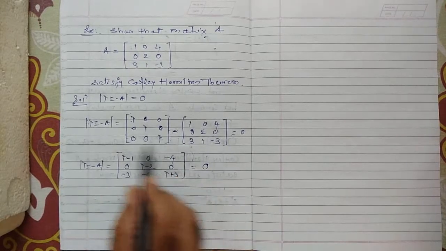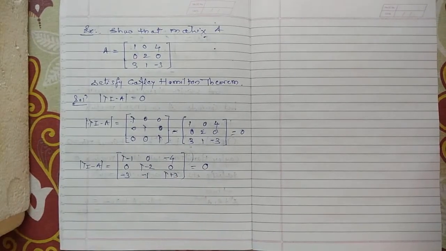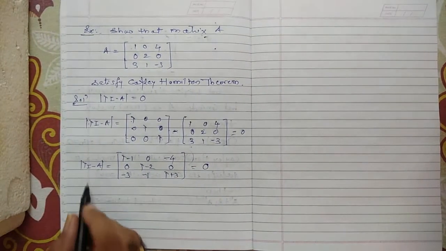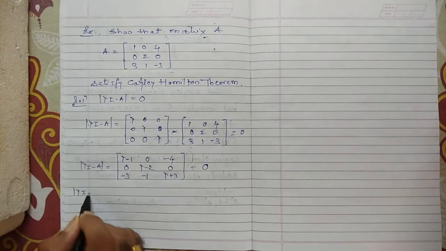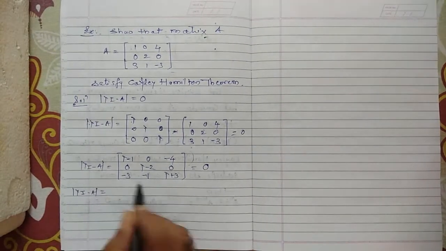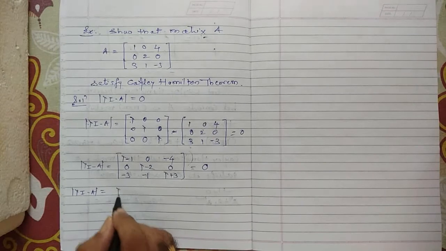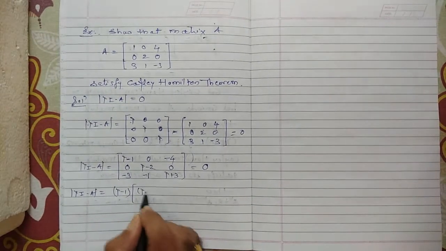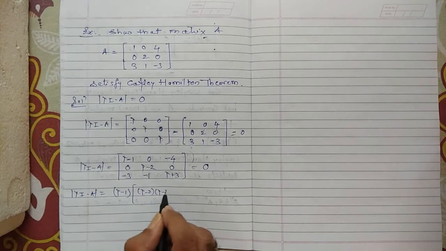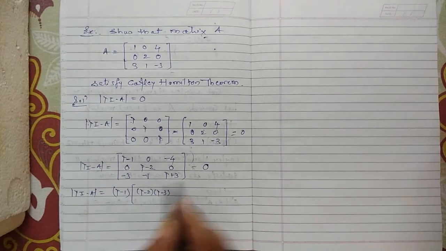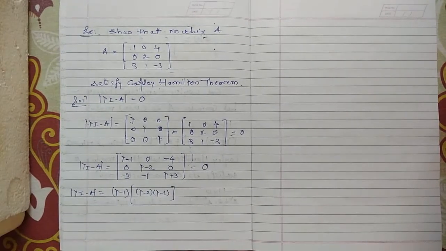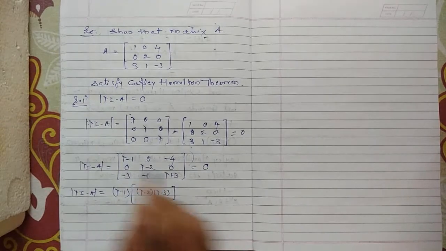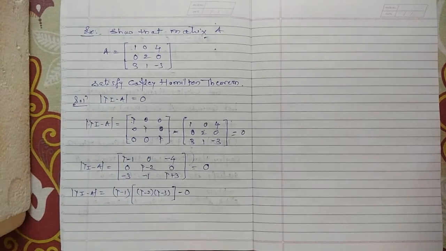This lambda I minus A is a determinant, and we will solve it. We take lambda minus 1 in bracket, times lambda minus 2 times lambda plus 3, and the other term is 0, so anything multiplied by 0 becomes 0.